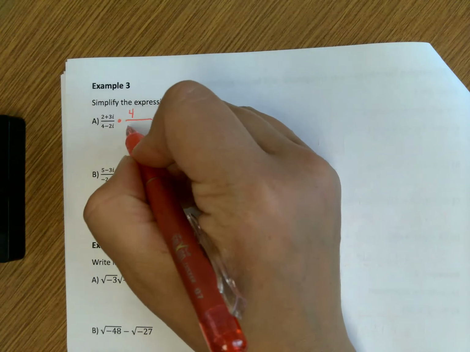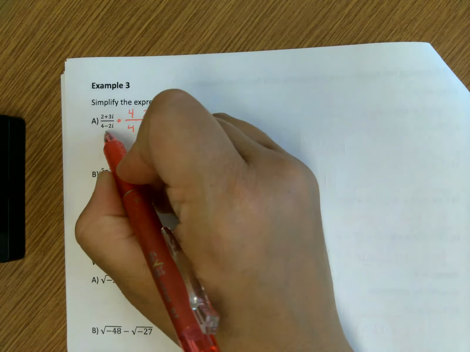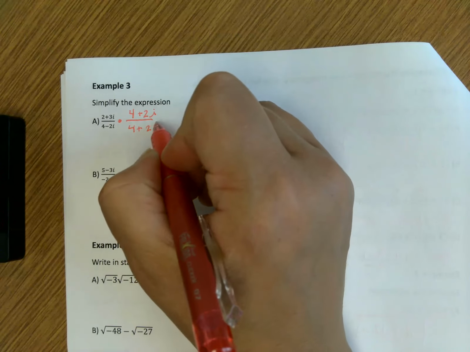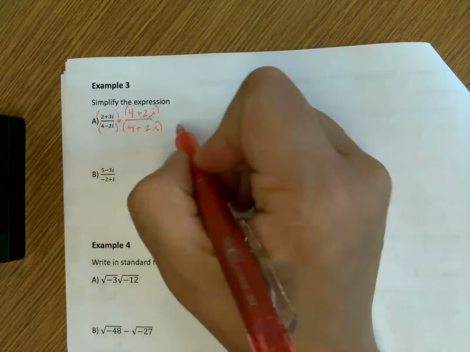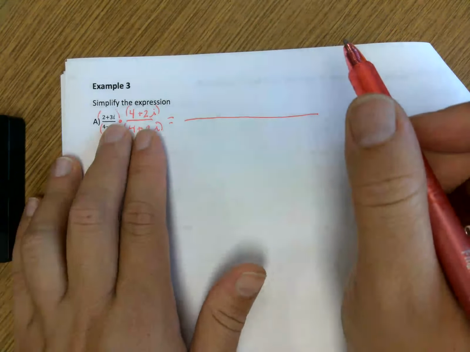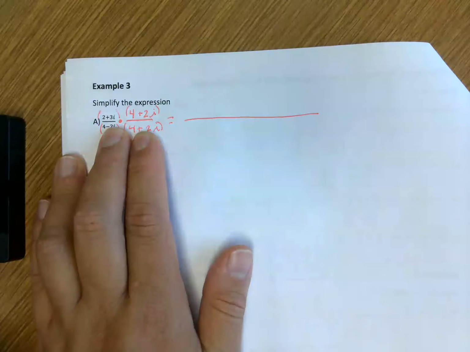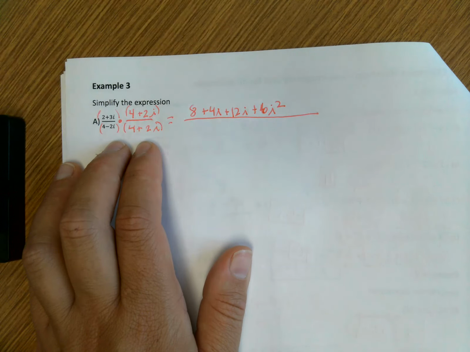So again, this number stays the same, this number stays the same. If this is subtraction, this is adding. So now what we have here is multiplying on both top and bottom. Often you will see me do this. And I first just multiply the top. So first, outside, inside, last. And then I multiply the bottom first, outside, inside, last.